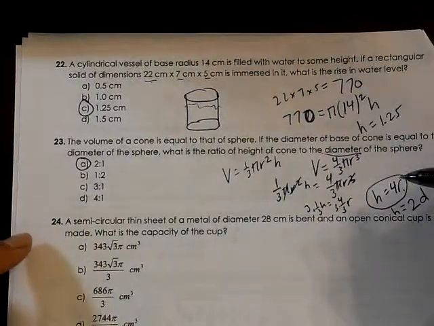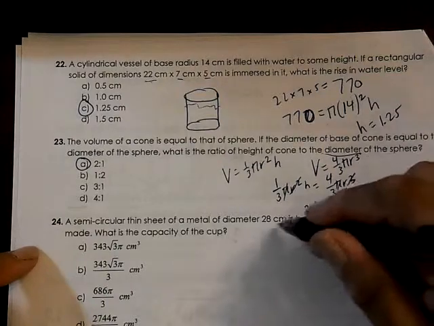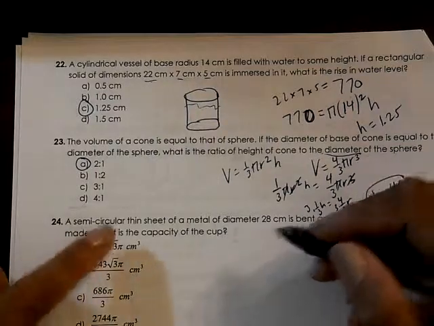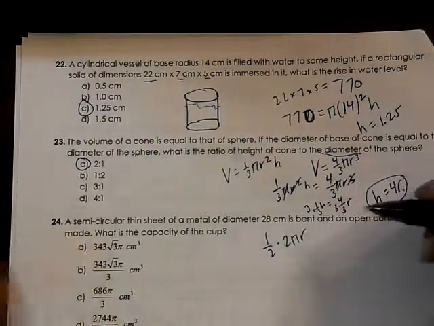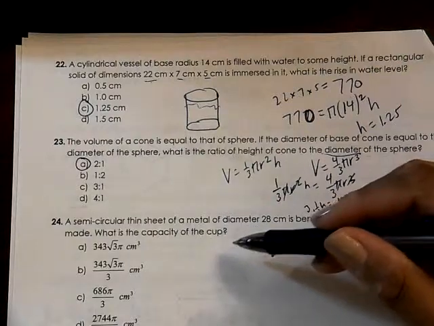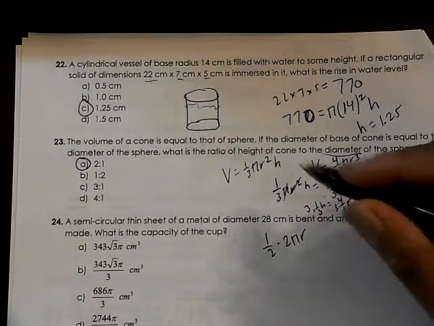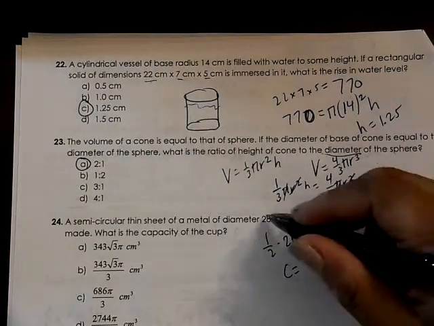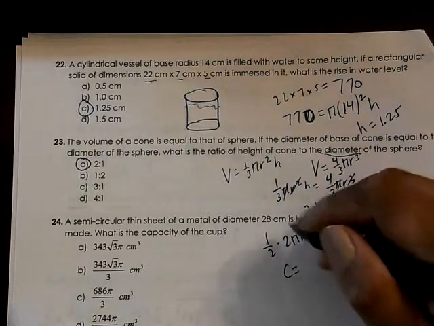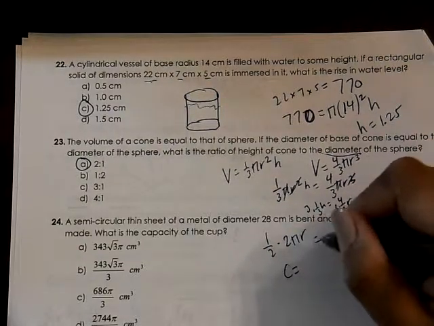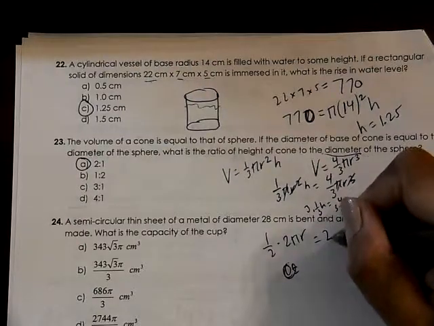24 is a semicircular thin sheet of metal that is being turned into a cone. First of all, it's half of a circle, a semicircle, so 1/2 of 2 pi r. It's the circumference we're dealing with here, because we are going to eventually get to the volume, but we're starting with the circumference to come up with the radius. So this would be 14 is the radius, or you can just do 28 times 1/2, which would be 14. I'm sorry, we need to come up with our radius. So this is equal to 14 pi.